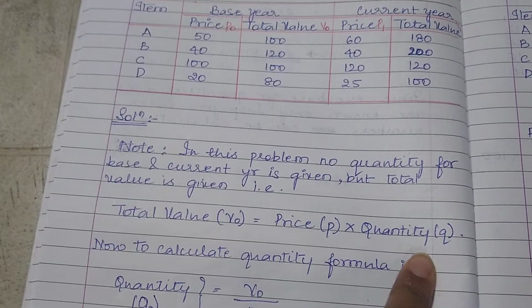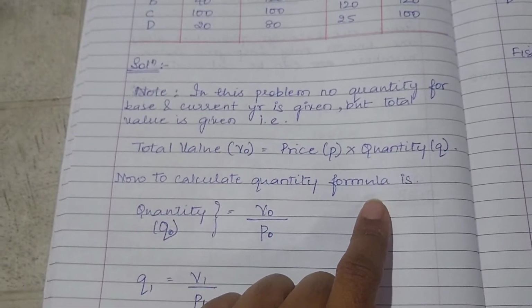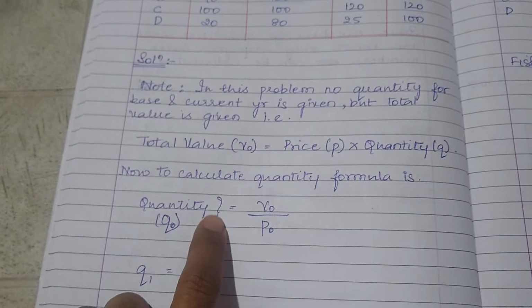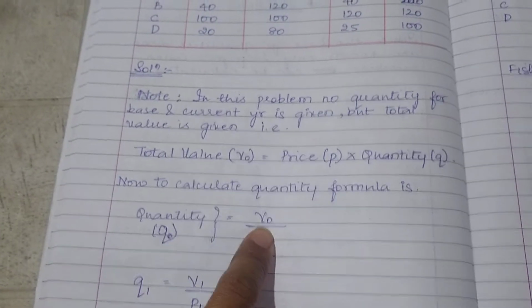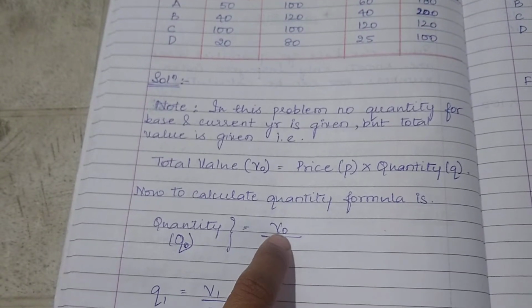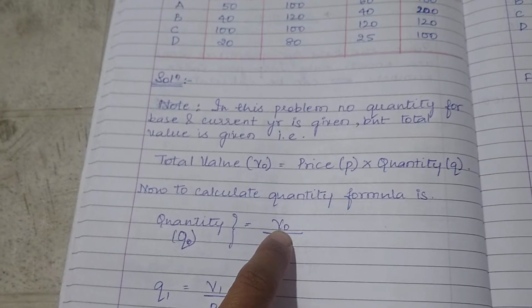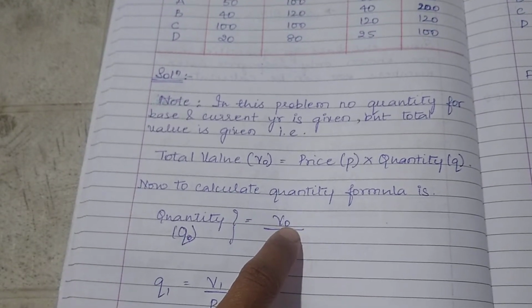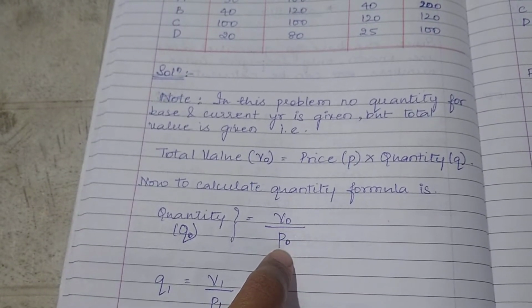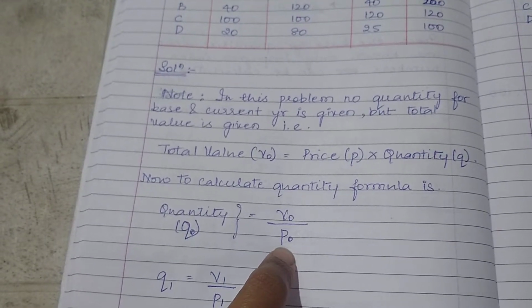So to find out quantity, we need a formula. So what is that formula? Quantity is equal to the total value. V0 is nothing but the total value of the base year divided by the price of the base year.